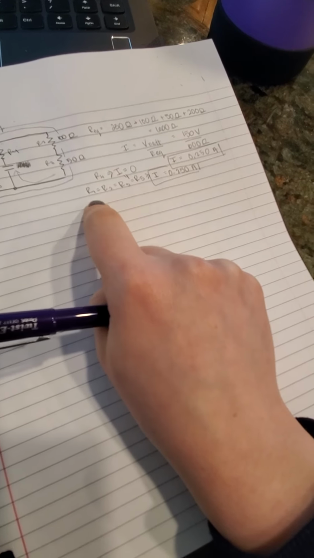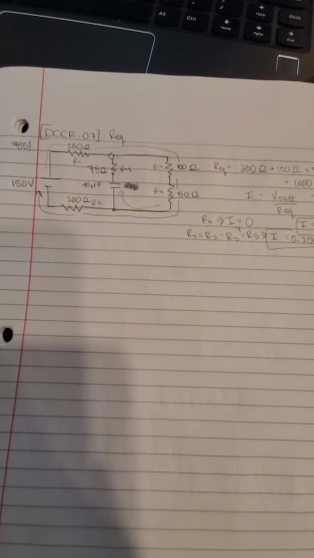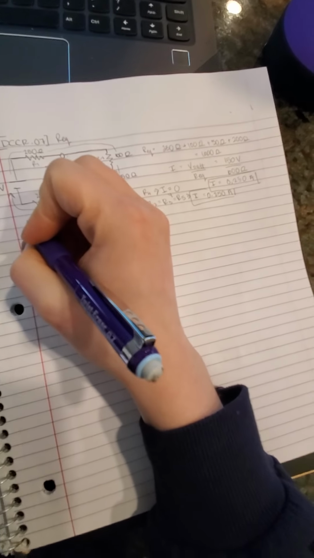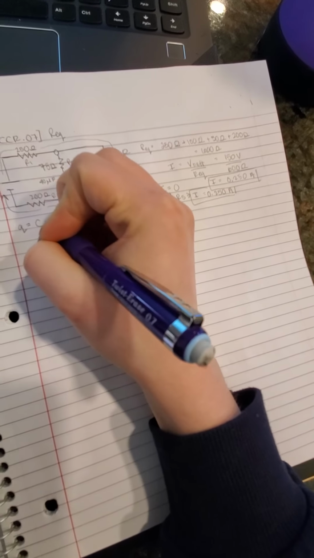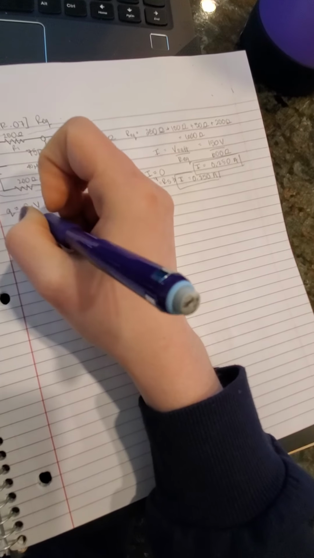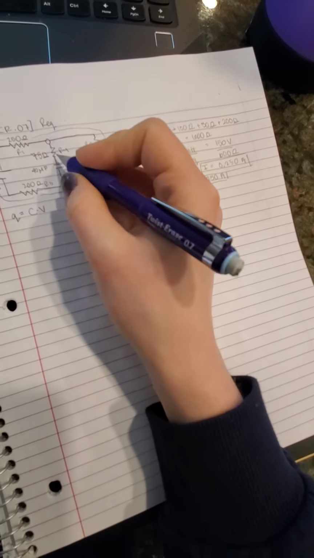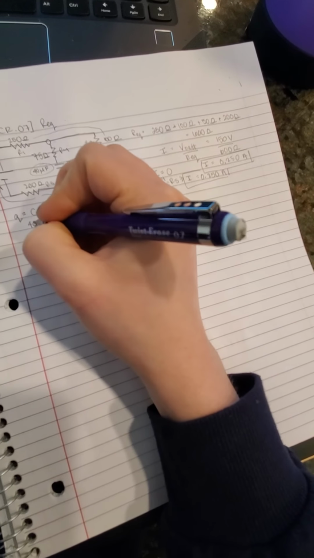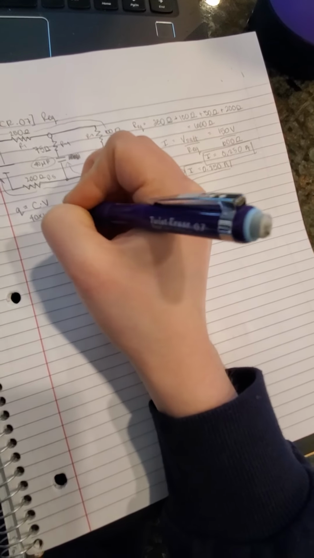And then it said, hang on, what did it say? It said determine the current through each resistor and the magnitude of the charge on either capacitor plate after the circuit in this figure has been connected for quite a bit of time. Okay, so now we need to find Q, knowing that C times V equals Q. And so we have a capacitor here, so 40 times 10 to the negative 6 farads.